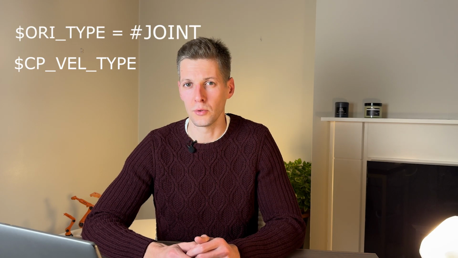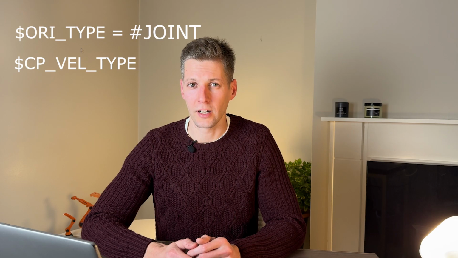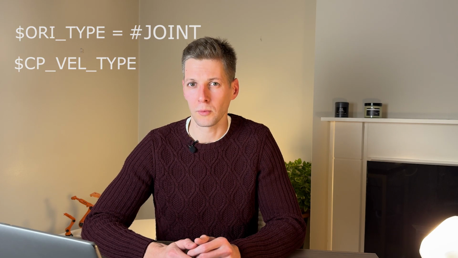Let's summarize what we learned today. We have at least two features to handle robot singularity. The first feature is the CP type variable, and this variable might affect a robot's TCP speed. The second way is to use the Wrist PTP feature, which might affect the orientation of the robot tool. That's everything about solving KUKA singularities for today.